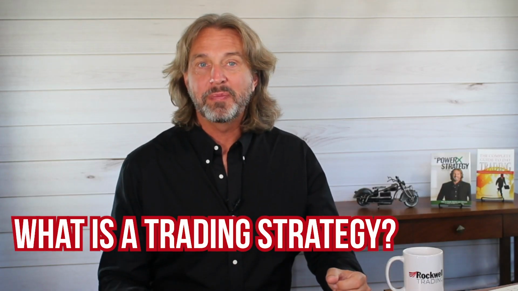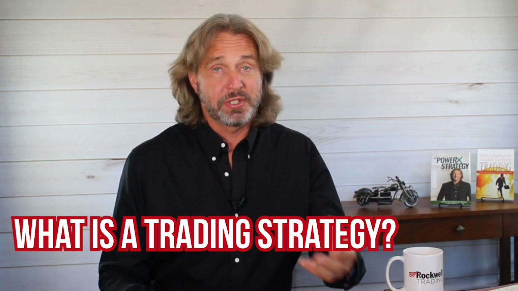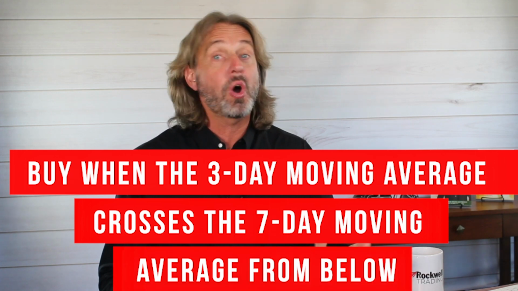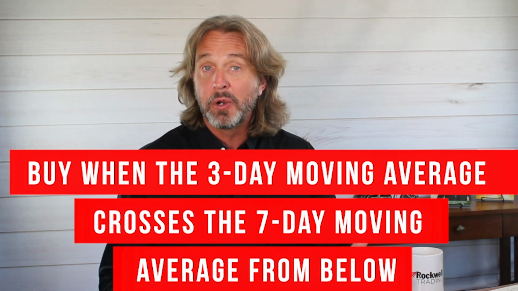First, let's talk about what is a trading strategy. You see, a trading strategy is surprisingly simple because it only has two main elements. A trading strategy tells you first when to enter and number two, when to exit. The entry rules can be based on fundamental analysis or technical analysis, such as indicators or chart patterns. As an example, an entry rule for a trading strategy could be buy when the 3-day moving average crosses the 7-day moving average from below.